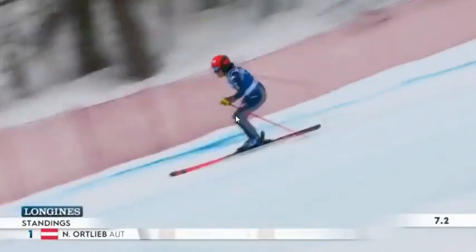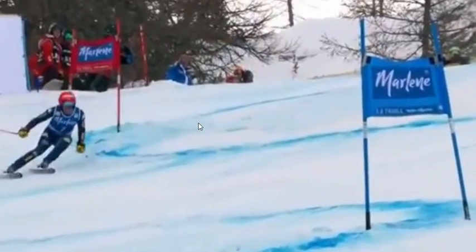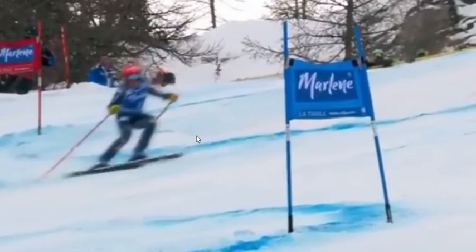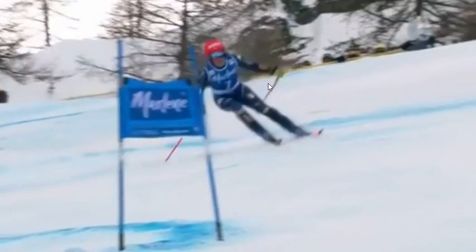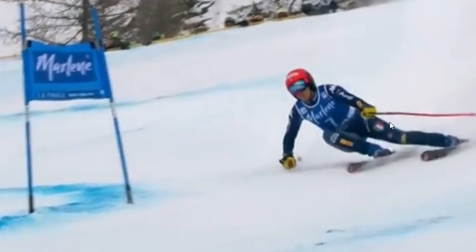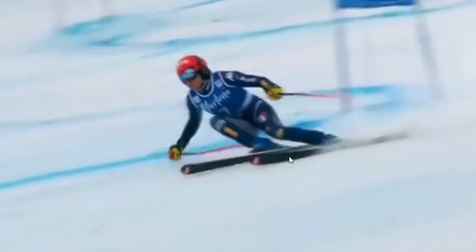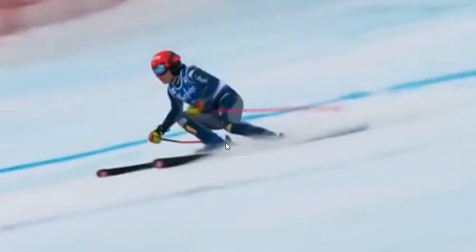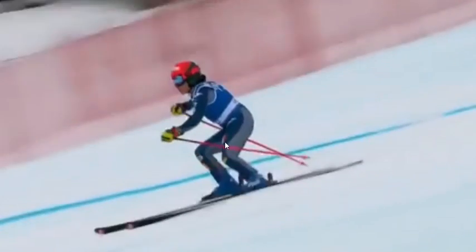Okay. This girl got second by 1/100th of a second. Rotated outside. Switches it.